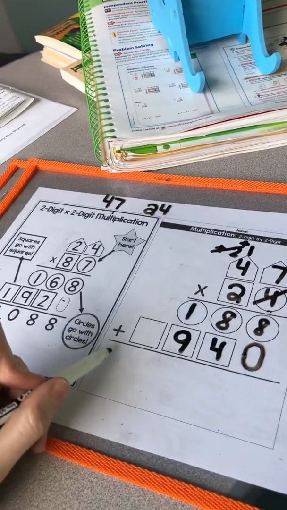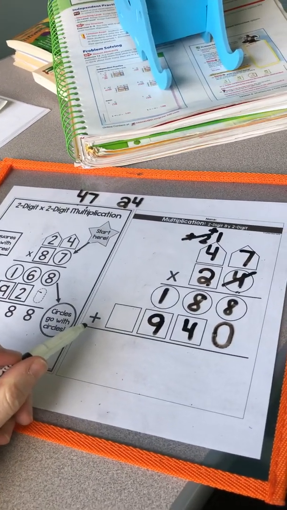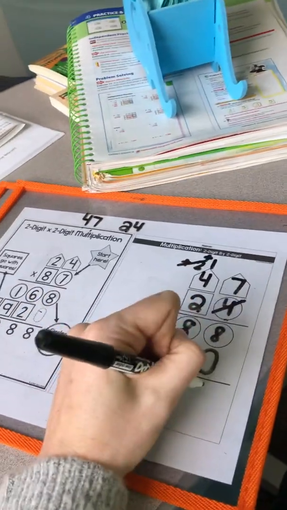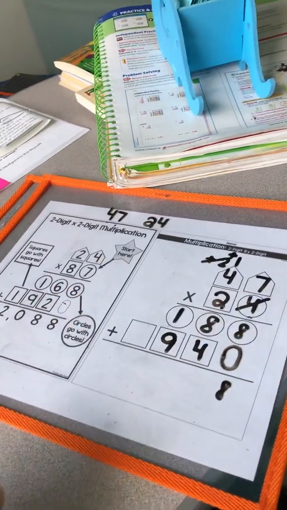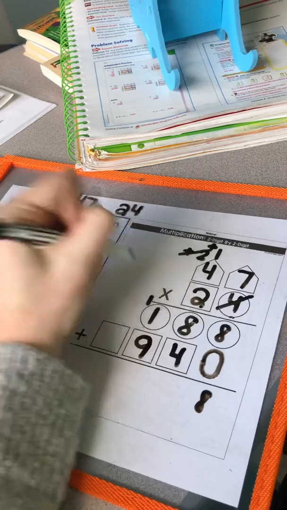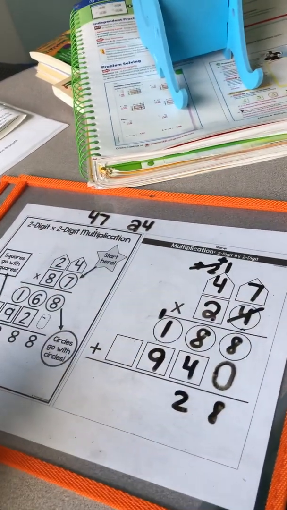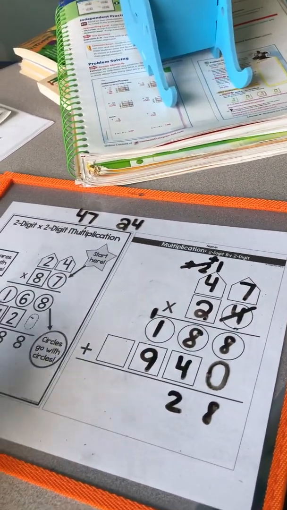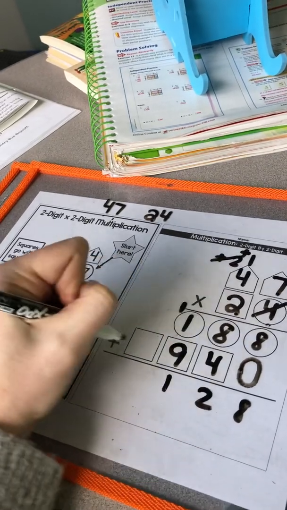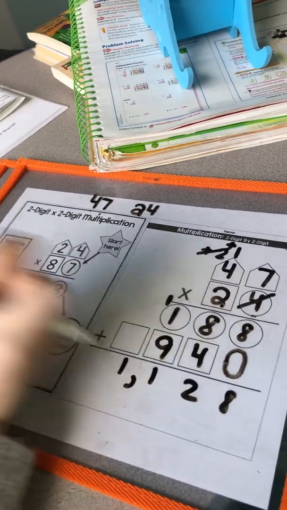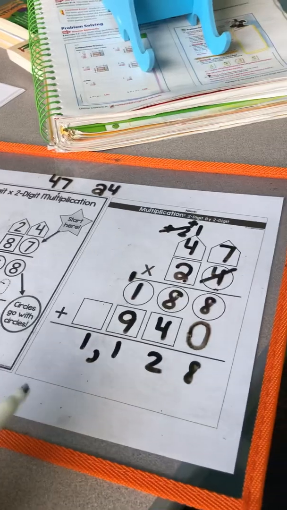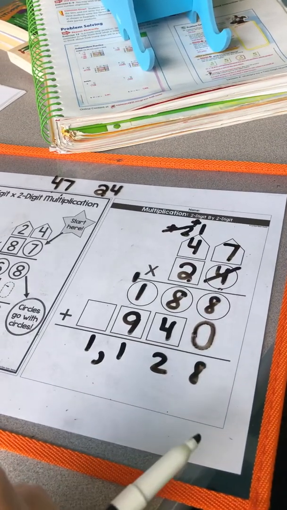My final step is to add these totals together. 8 plus 0 is 8. 8 plus 4 is 12. And 1 plus 1 plus 9, 11. So my final answer is 1,128.